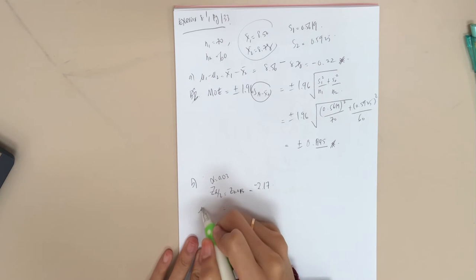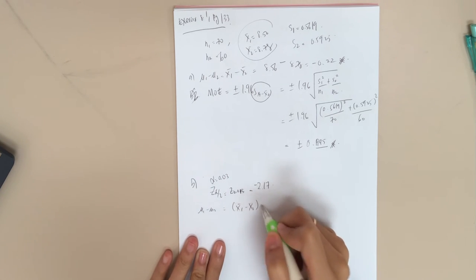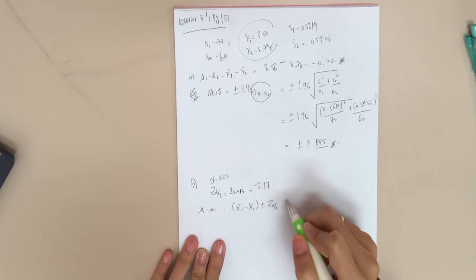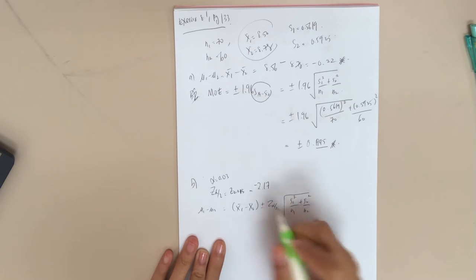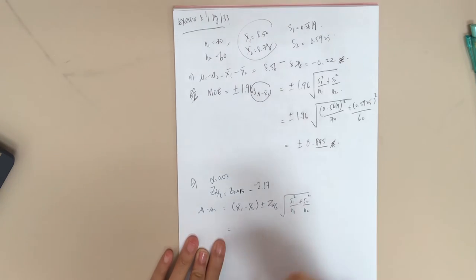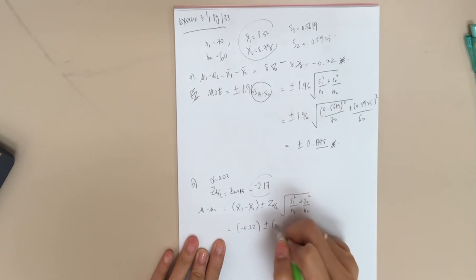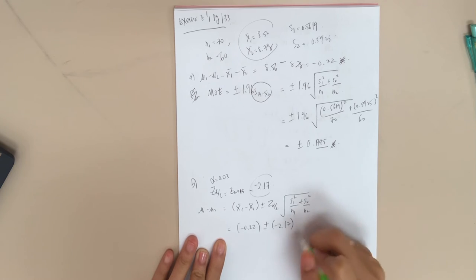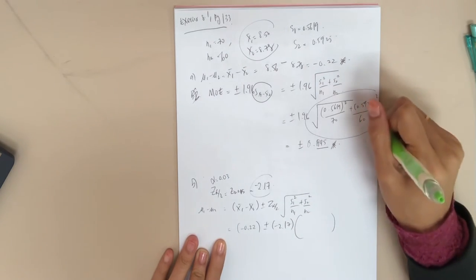Therefore, mu1 minus mu2 is equal to x1 bar minus x2 bar plus minus z alpha over 2 times square root of s1 square over n1 plus s2 square over n2. So x1 bar minus x2 bar just now is negative 0.22 plus minus negative 2.17, and then this one.